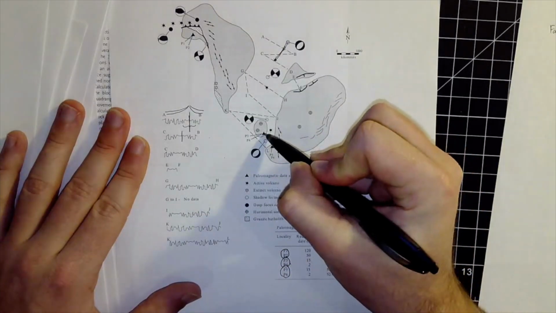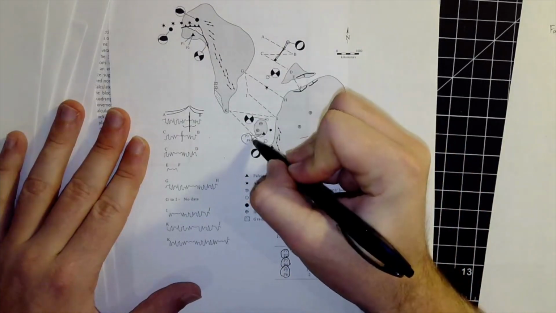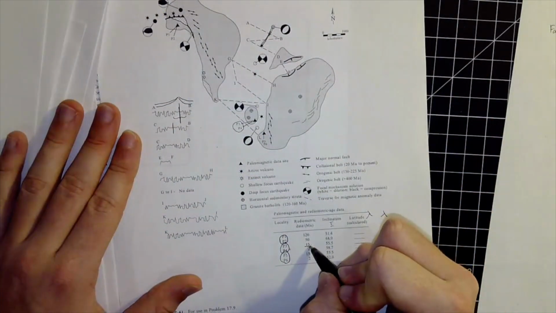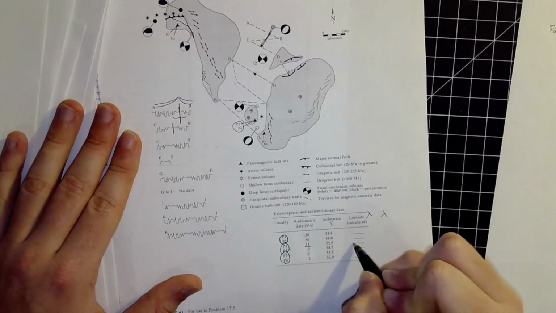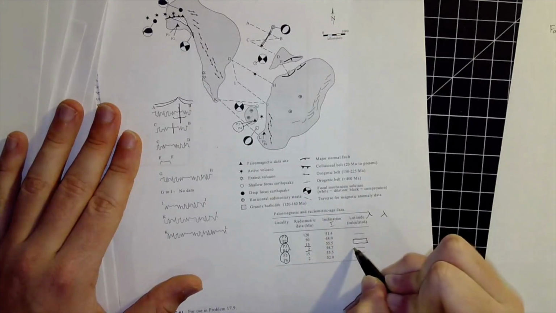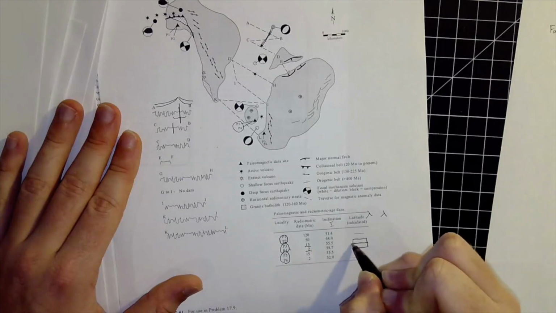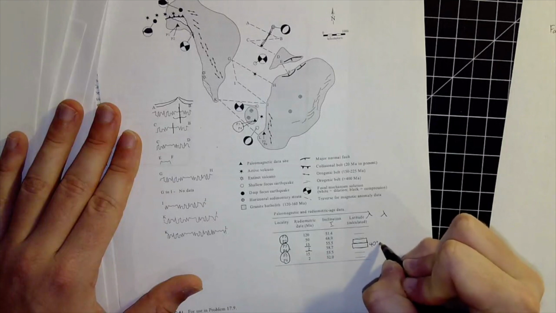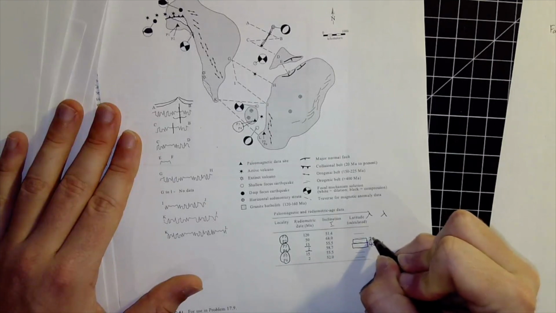That's right here, P3 and P4. And what they're saying is that at 15 MA, the latitude was whatever you calculate here. While at 2 MA, more recently, it's changed to here. And so let's say this is 40 degrees north, and this is 33 degrees north.